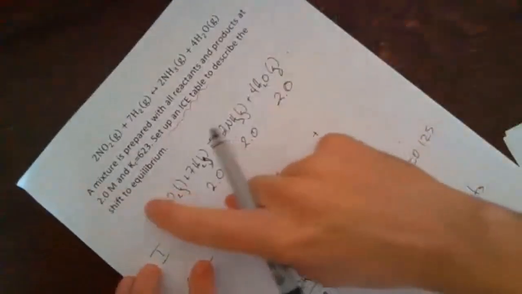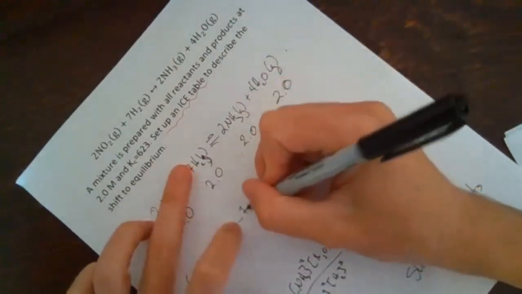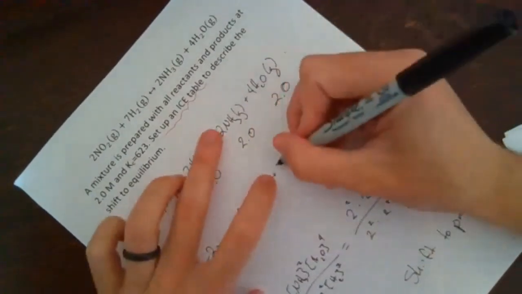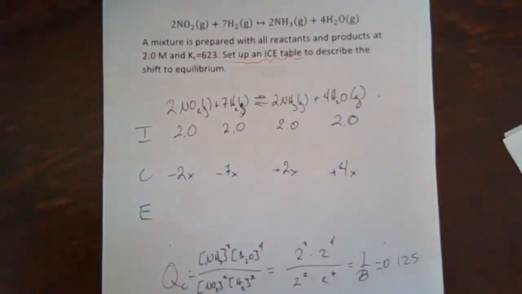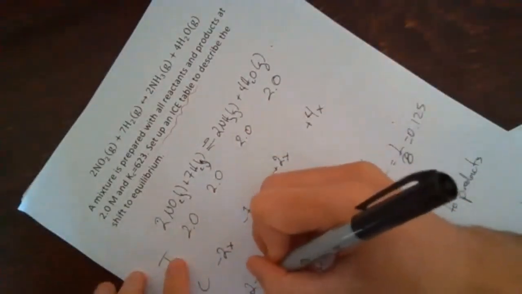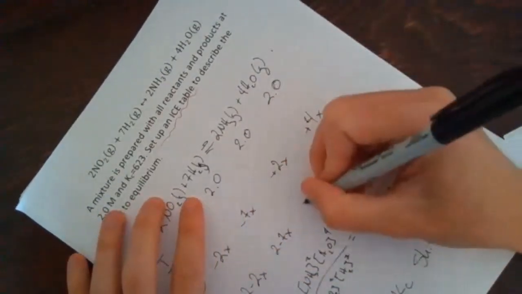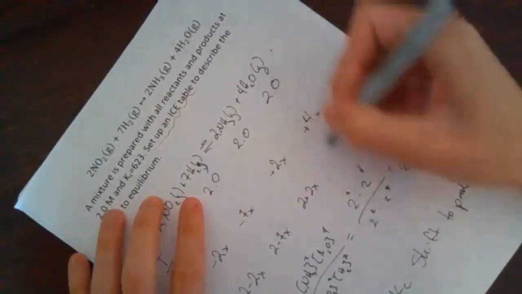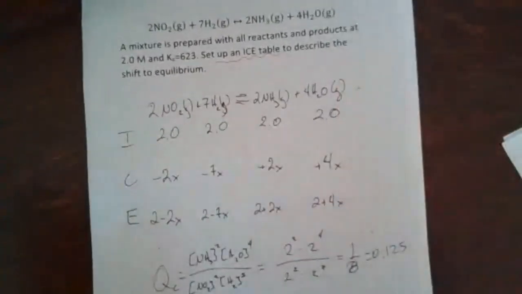So now I've got the direction. For the amount, I just take the coefficients: 2x, 7x, 2x, 4x. And I can combine: 2 minus 2x, 2 minus 7x, 2 plus 2x, 2 plus 4x.